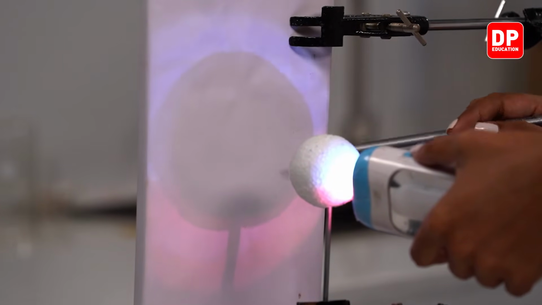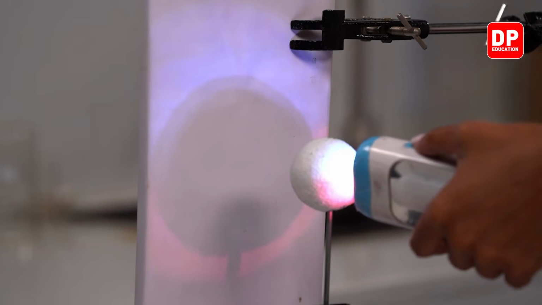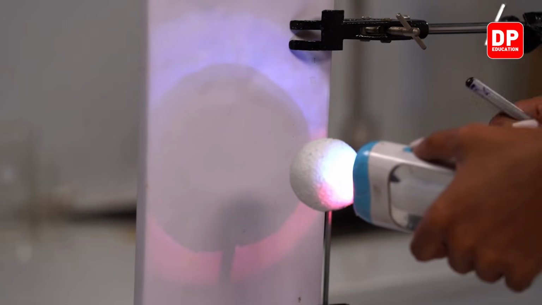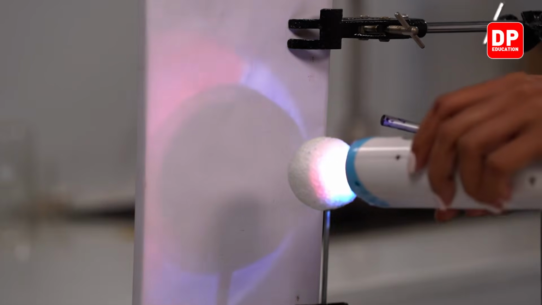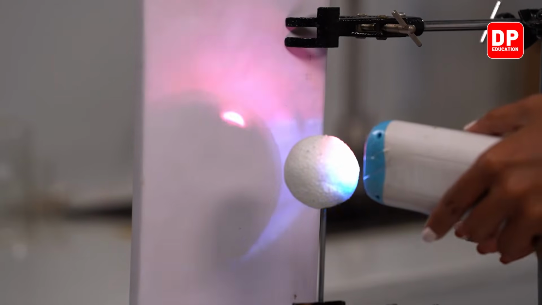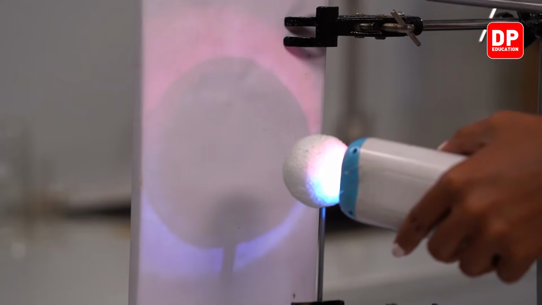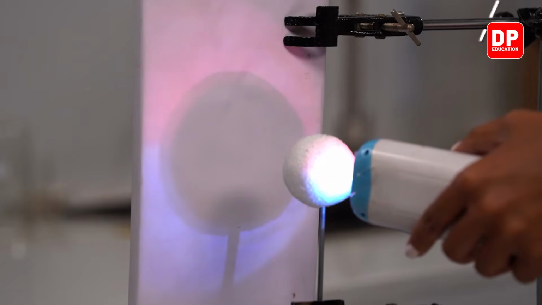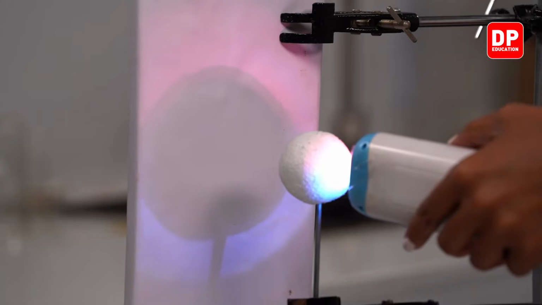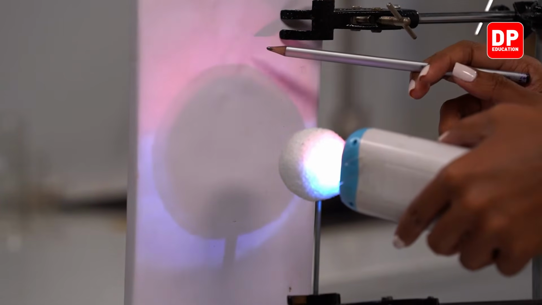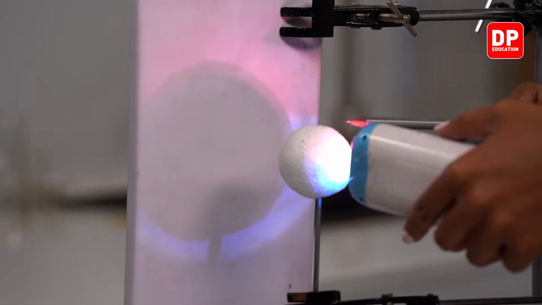It is blue color. This is red color, right? I will turn this torch. Now you all can see this time the blue color goes down, red color is up. Right, children? So to make sure this is penumbra, I'm going to take this torch away from the ball.